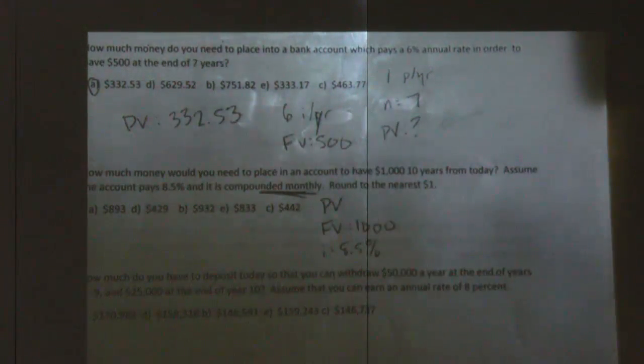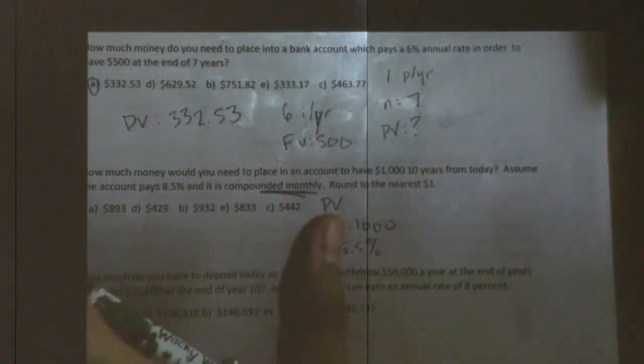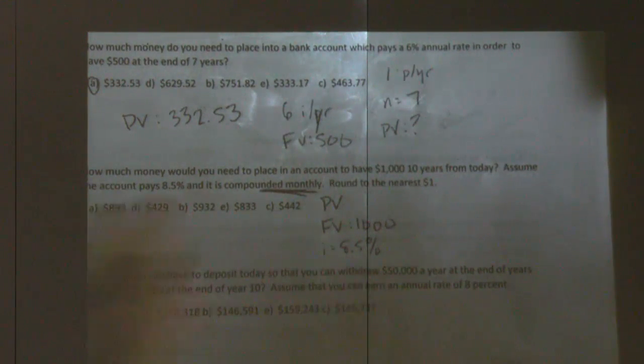If you don't change it to 12, it's going to give you a wrong answer. And I wouldn't doubt that if you didn't change it to 12, the answer you get would be an answer on the test. So it could easily trick you guys. So yeah, 12.